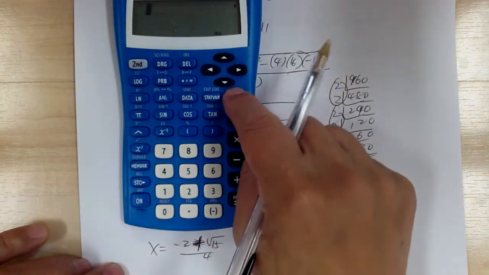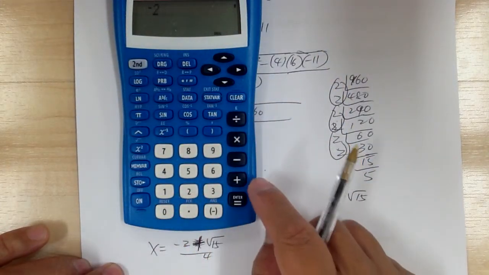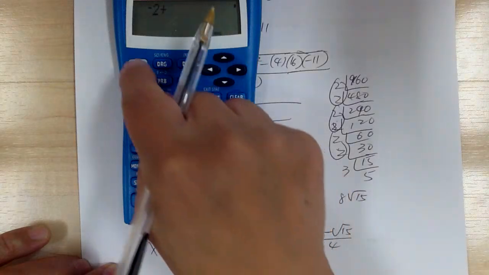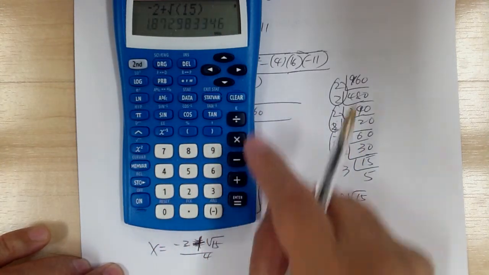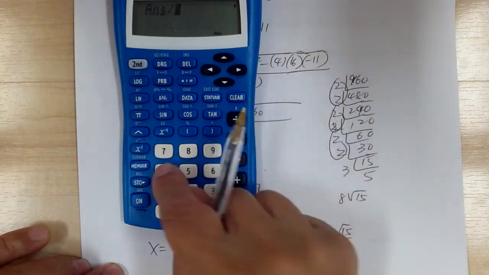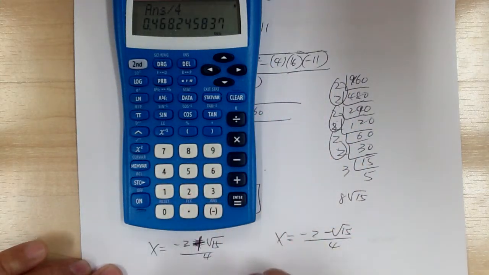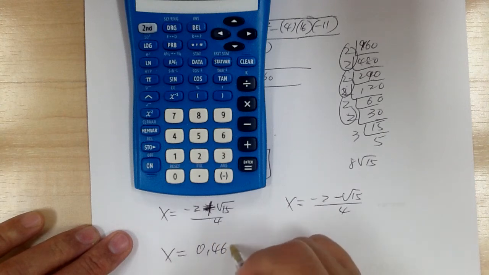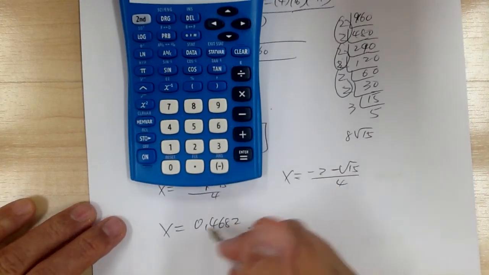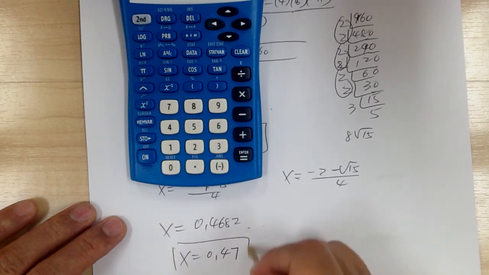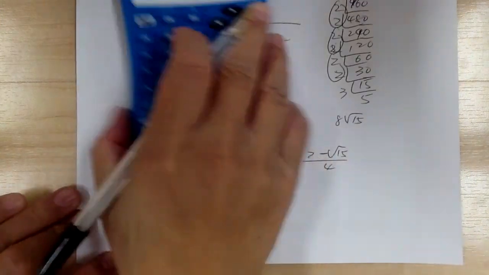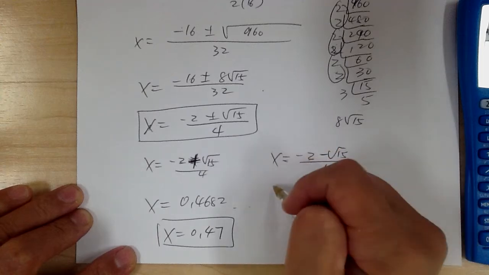Okay, so you have the negative 2 plus square root of 15 equal, I can push equal, divide by 4, push equal again. So you're going to get 0.4682 whatever. You can round it off. So x equal to 0.47. Okay, now let's go and work on this one.